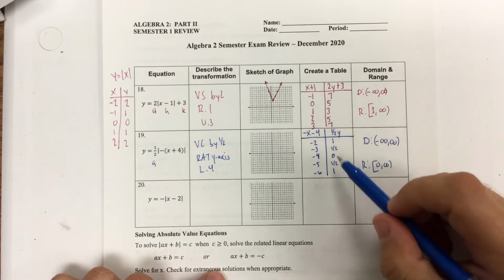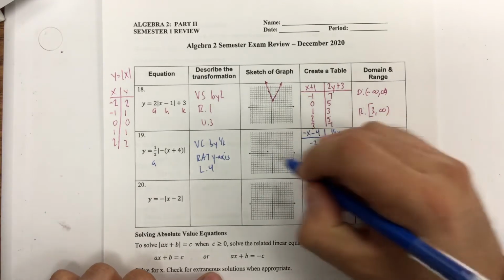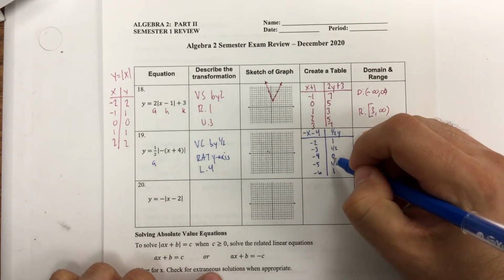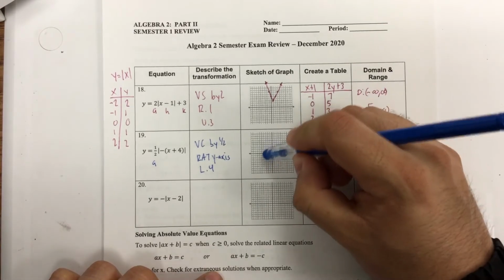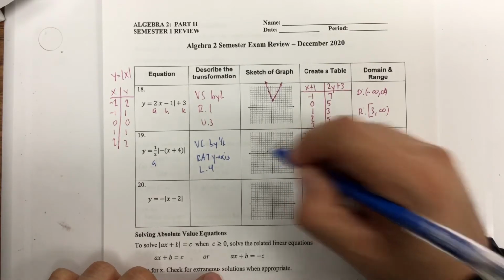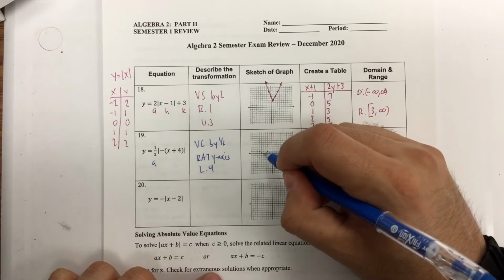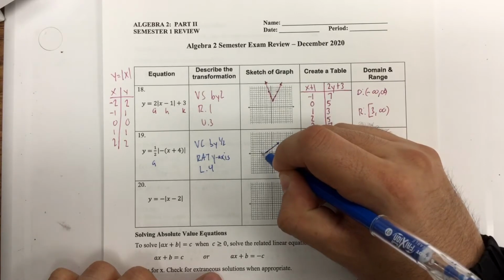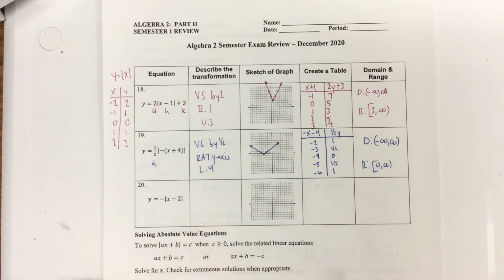So we're going to confirm this by graphing it. So negative 2, positive 1, negative 3.5, I'm going the wrong direction there, sorry, negative 3.5, negative 4, 0, negative 5.5, and negative 6, positive 1. So the graph looks like that. It's pretty flat. And you can see all real numbers for the domain and 0 to infinity for the range.